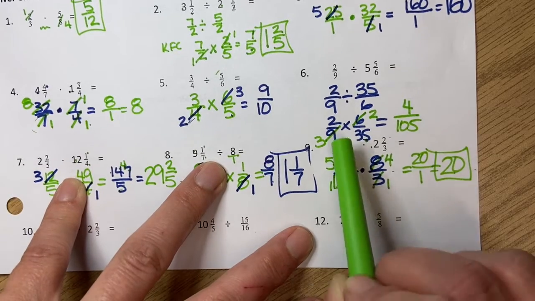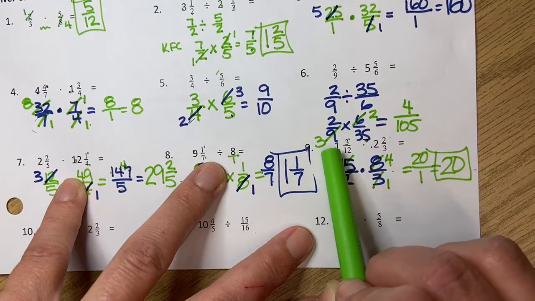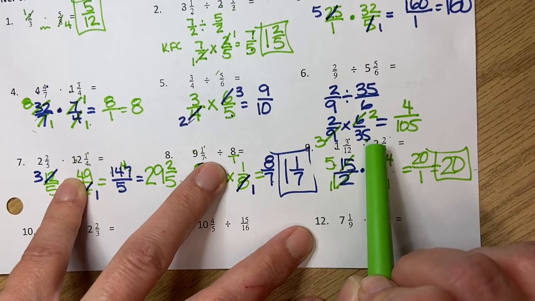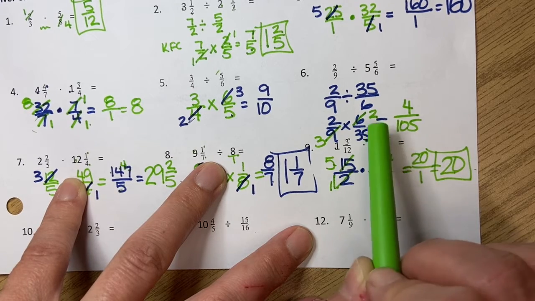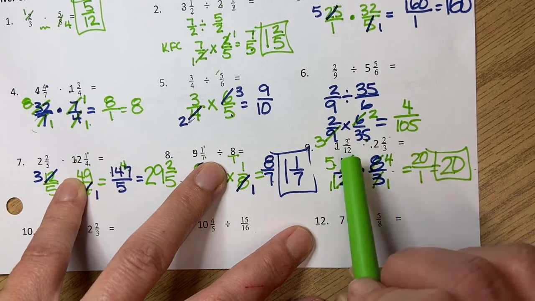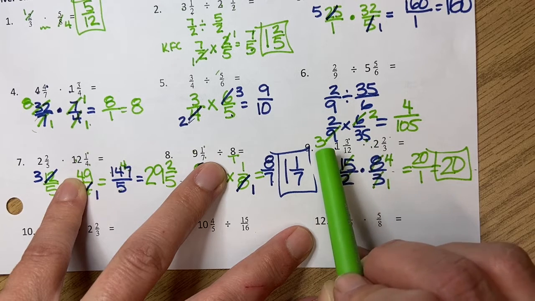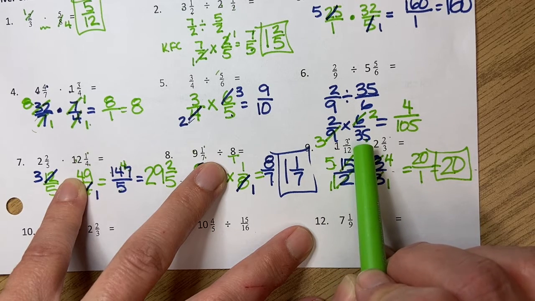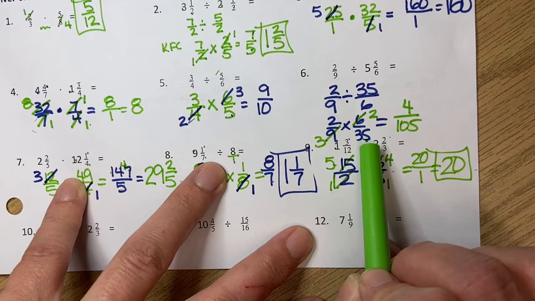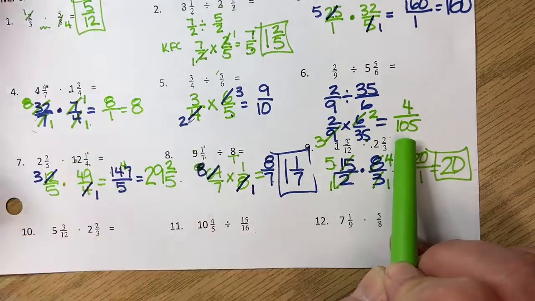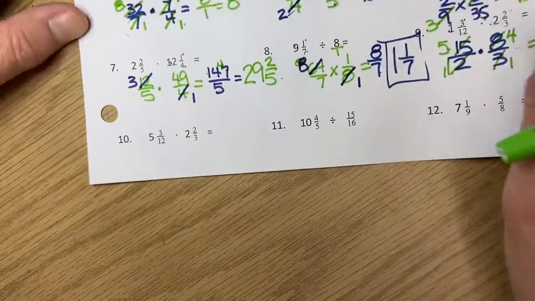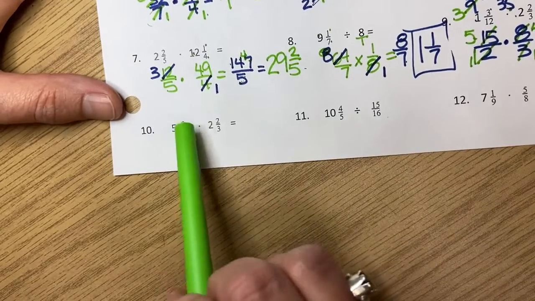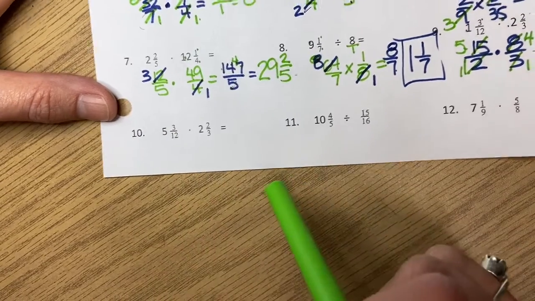Well, this one's going to be a little tougher to multiply. Even though I cross reduced, which I definitely want to do because I don't want to do 9 times 35 if I don't have to. So I did 2 times 2 is 4, and I did 3 times 35. Well, 3 times 30 is 90. 3 times 5 is 15. 90 plus 15 was 105. Okay? All right, this is probably the hardest one on here, I think, as far as numbers to multiply out.